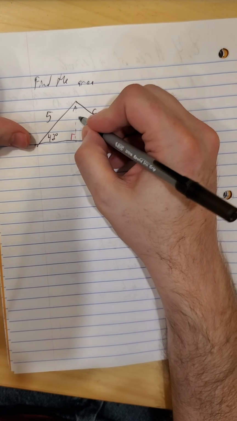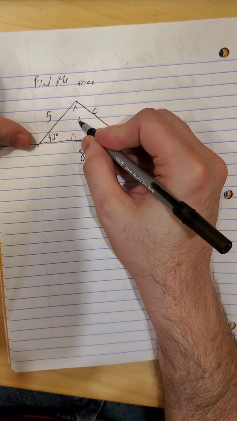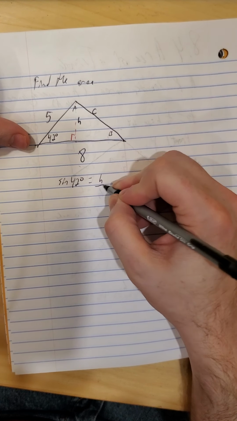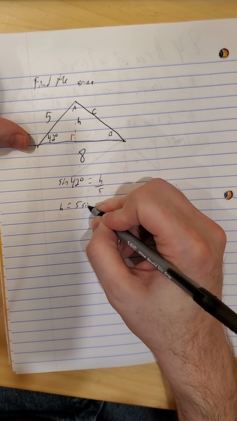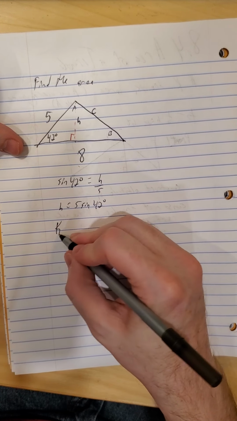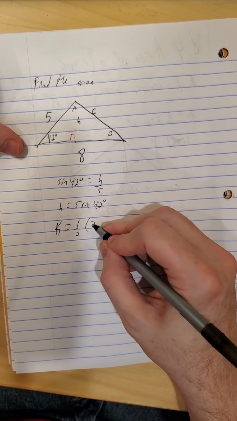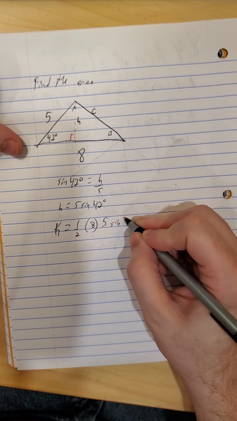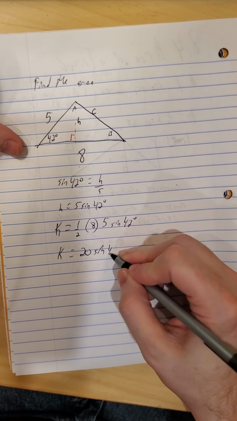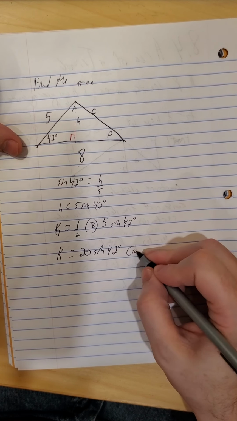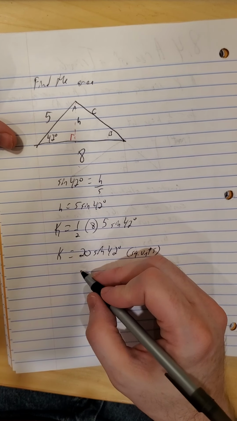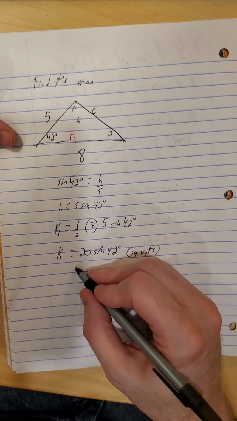So height is what we want. Well, opposite over hypotenuse, that sounds like the sine to me. So sine of 42 degrees is worth h over 5. So then our height is 5 sine 42 degrees. So our whole base is 8, so then our area would be 1/2 times the base times the height. So our area would be 20 sine 42 degrees. And that would be in square units. If you'd like to approximate, that's about 13.383 square units.